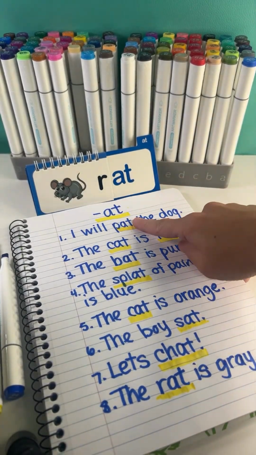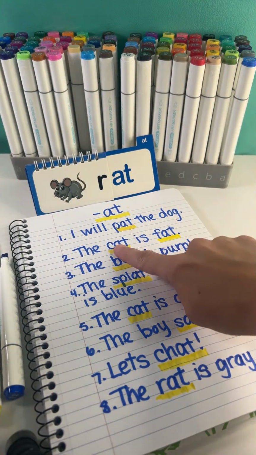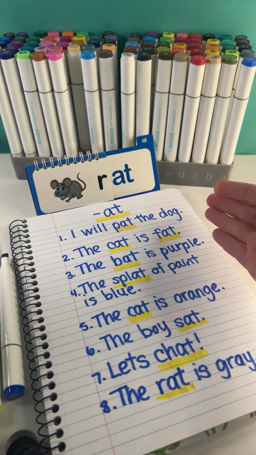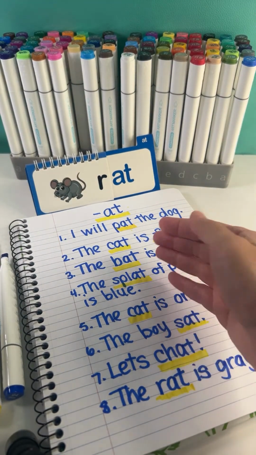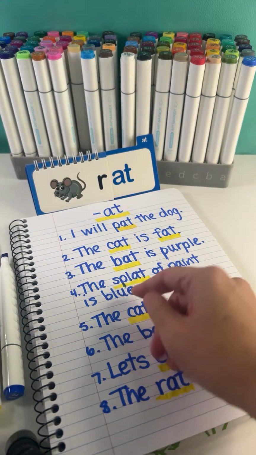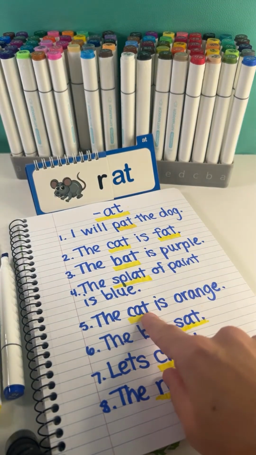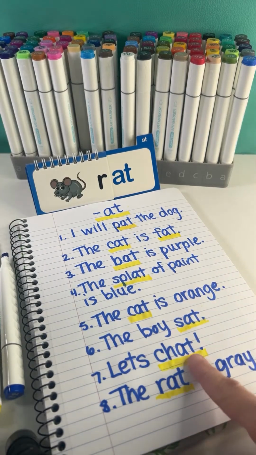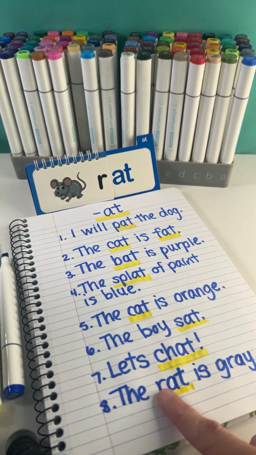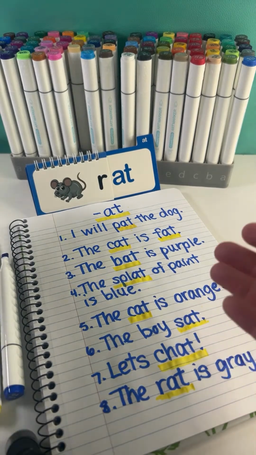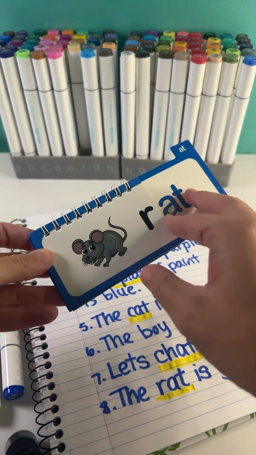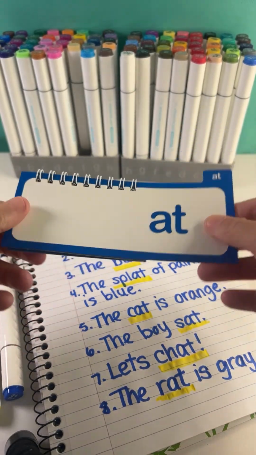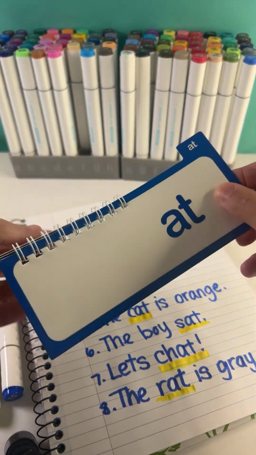At, p, at, pat, k, at, cat, f, at, fat, b, at, bat, spl, at, splat, k, at, cat, s, at, sat, ch, at, chat, and r, at, rat. That's a lot of at words. Okay, and those are all of the at words we have for today.